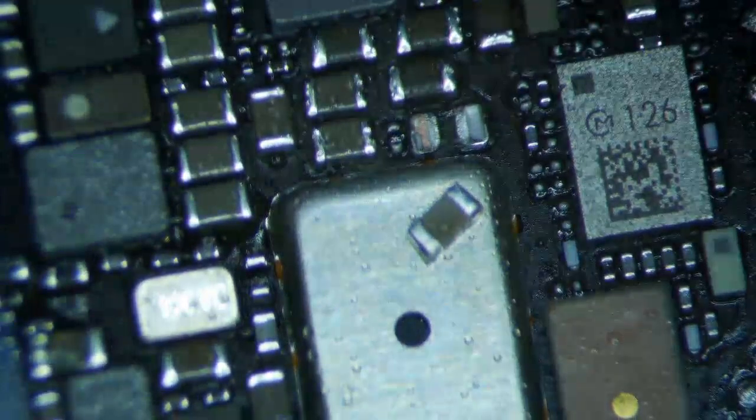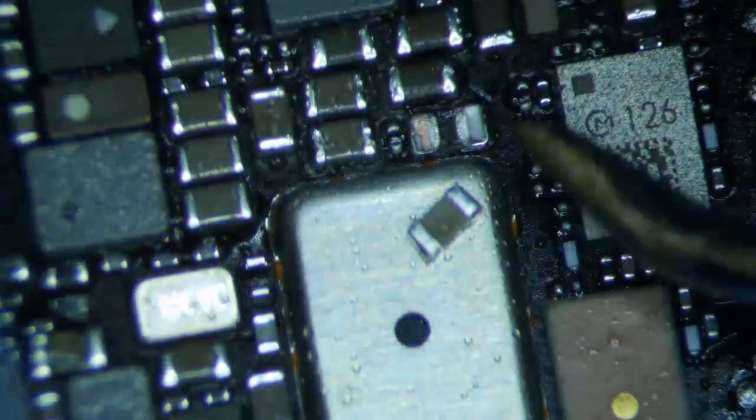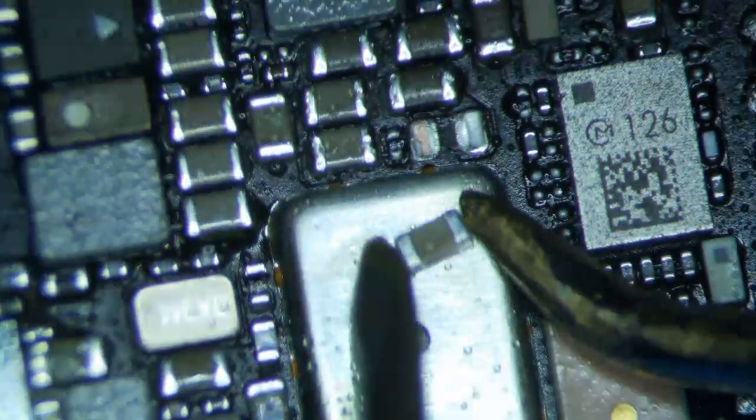I don't care. Yes, it took me 15 minutes to fix this damn thing. I don't give a fuck, man. I charged 135 or something like that for it.